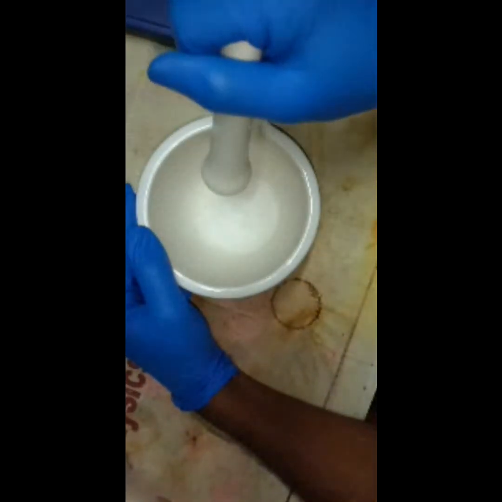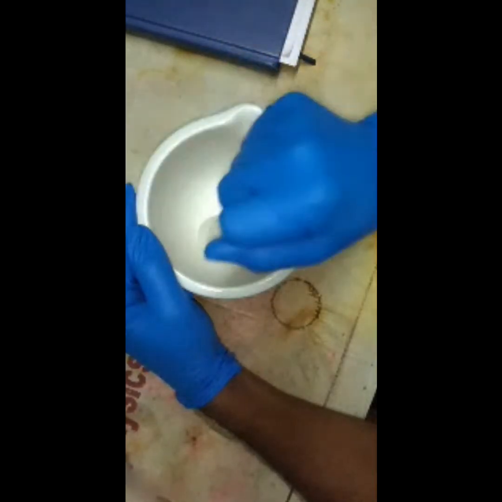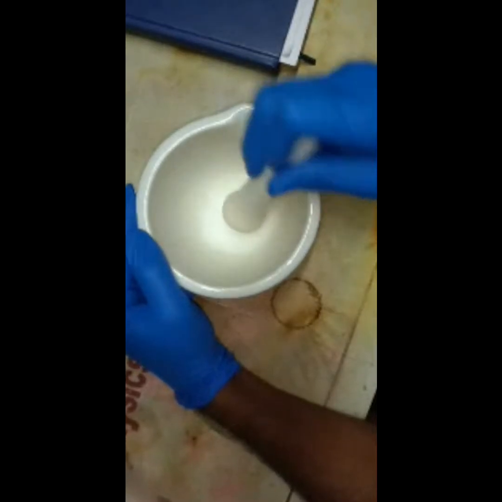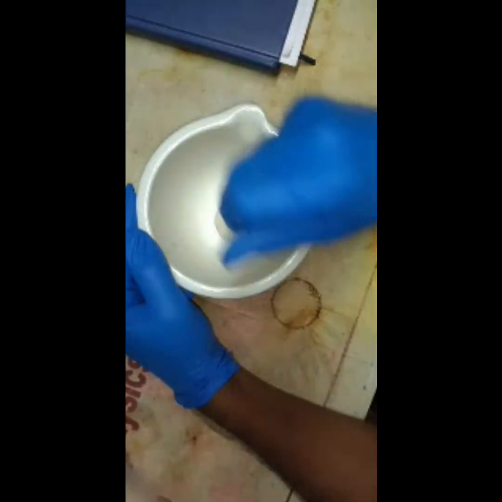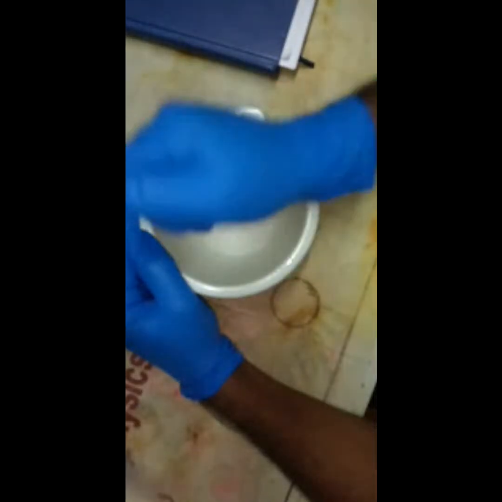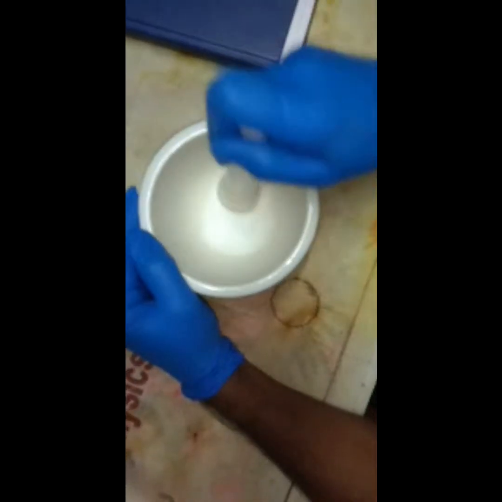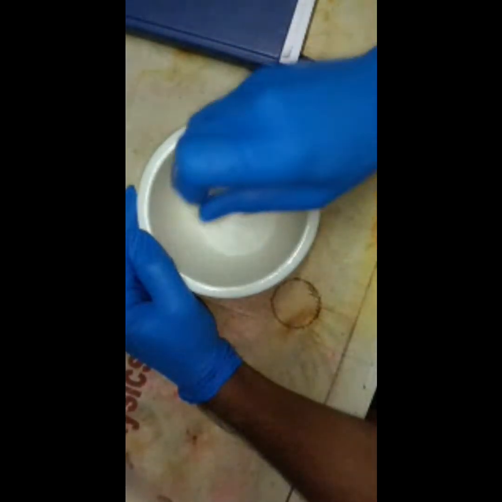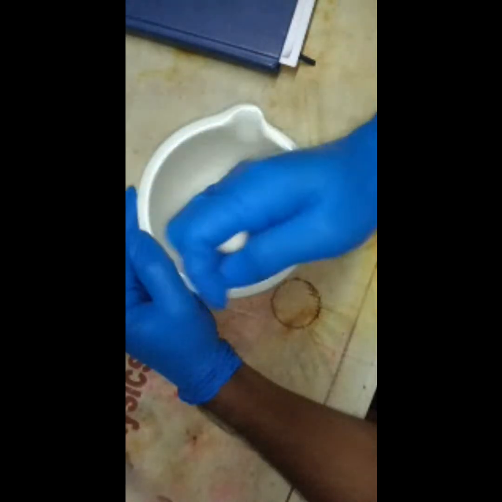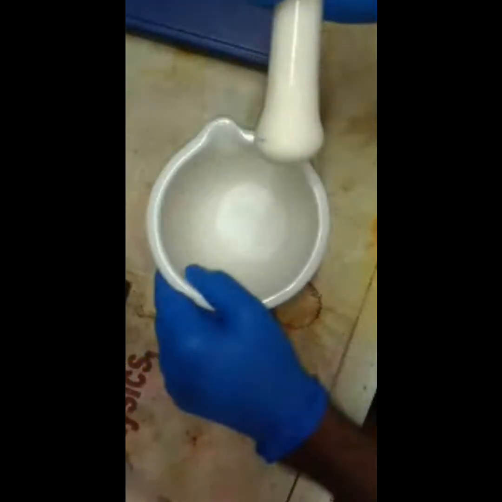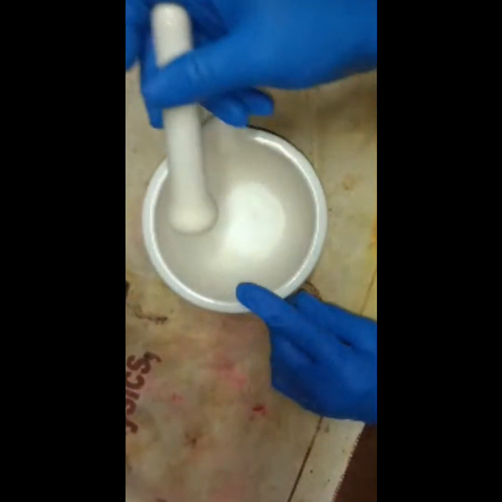So we are starting to grind the particles, to prepare the samples. We are grinding the samples.